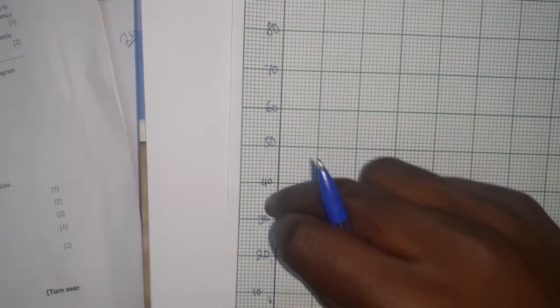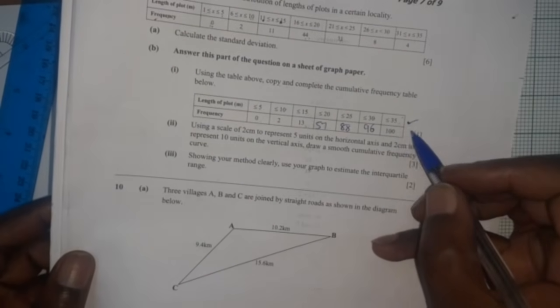Then the vertical, we're supposed to have 2 centimeters for 10 units: 10, 20, 30, up to 100. We are looking at the limits here. For the x-axis, it's supposed to go up to 35. For the y-axis, it's supposed to go up to 100. Remember that the first one is the x-axis, the second one is the y-axis.